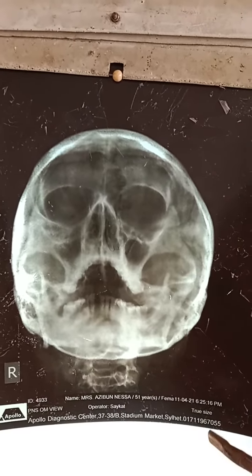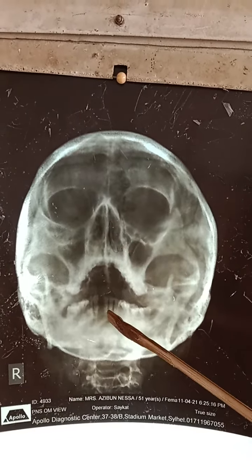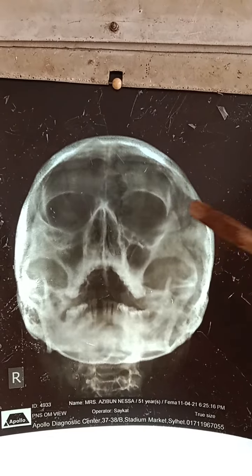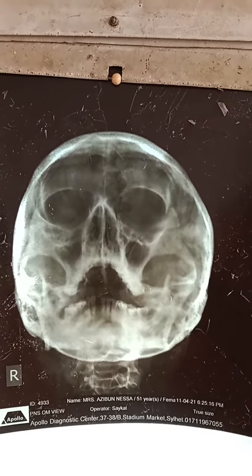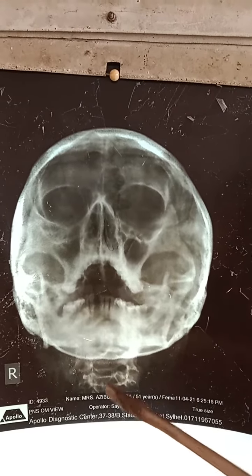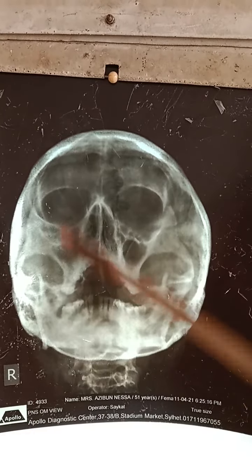This X-ray film is done in Water's view. Nose and chin lie opposite to the film. There are Caldwell view, nose, forehead, to see the frontal and ethmoid sinus. Vessel view to see clearly sphenoidal air sinus. And Water's view is done to see frontal and maxillary sinus clearly.